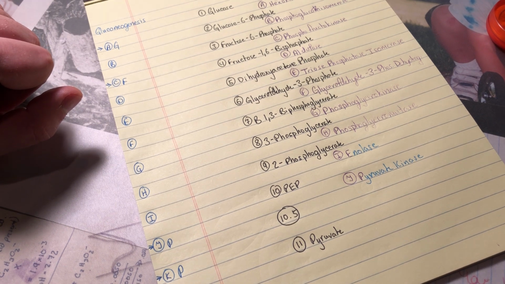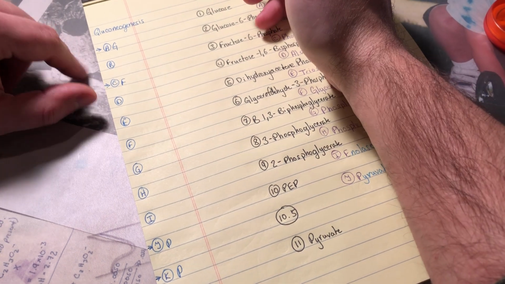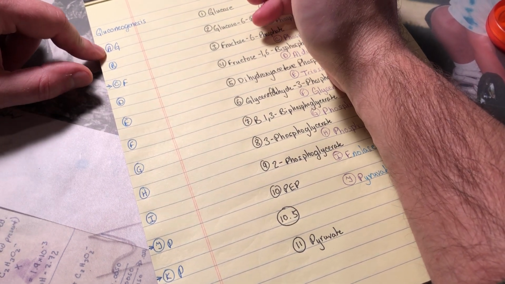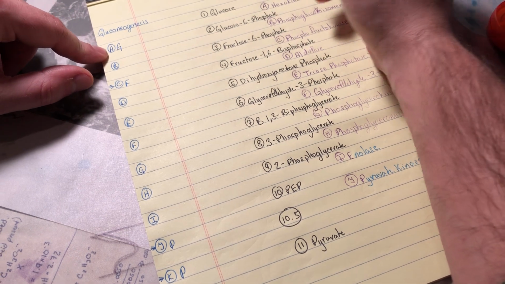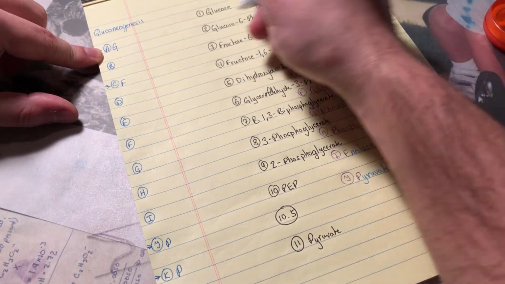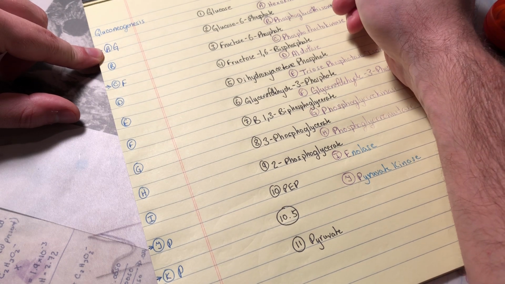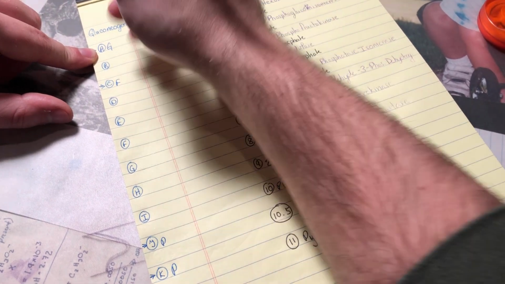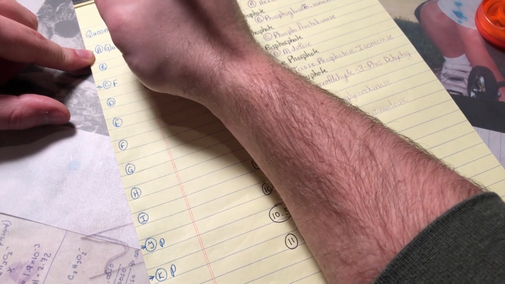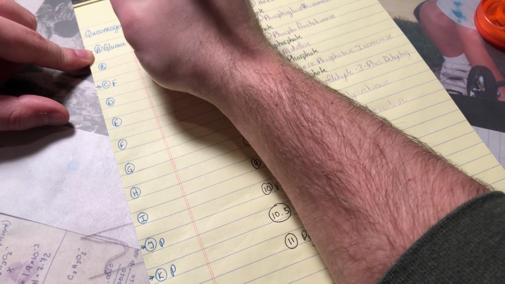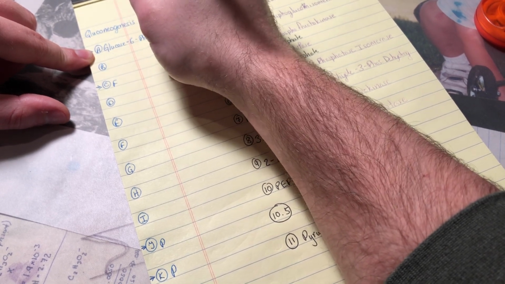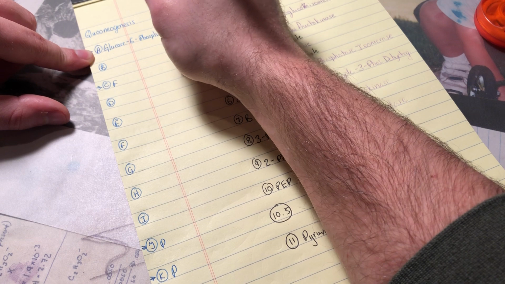Make sure this thing is focused. Okay. This one here you get for free. This one is glucose 6-phosphatase. So you just look down at your step 2 here, which is glucose 6-phosphate, and you can put it right there. Glucose 6-phosphatase.